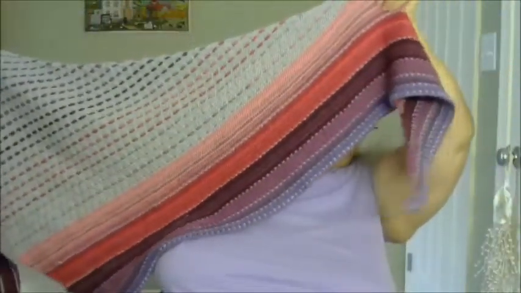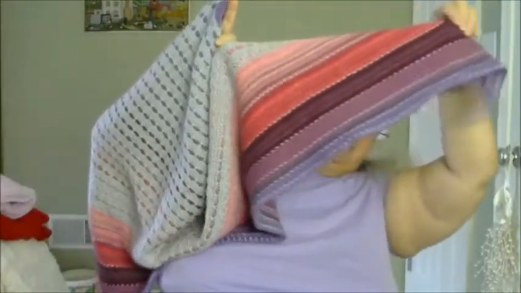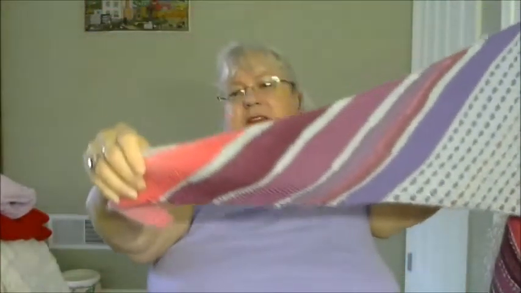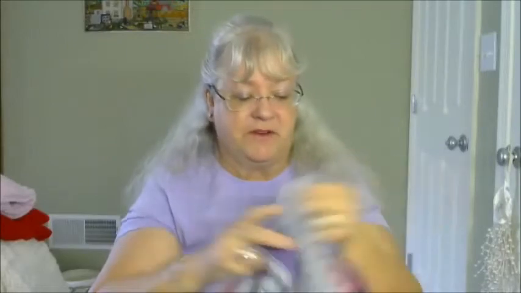So let me take this off and show it to you. I have shown it before, but it's been a while. So this is my On the Spice Market. And it is super soft. The main body of this is done with Ella Rae Cozy Soft. And it's like a snuggly blanket. It is so very, very soft.